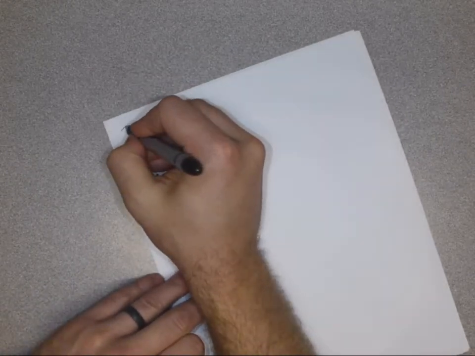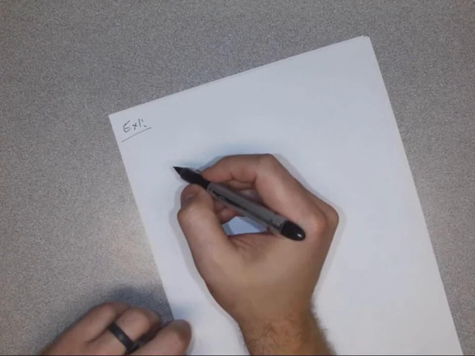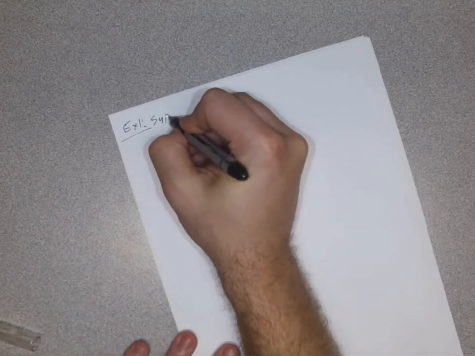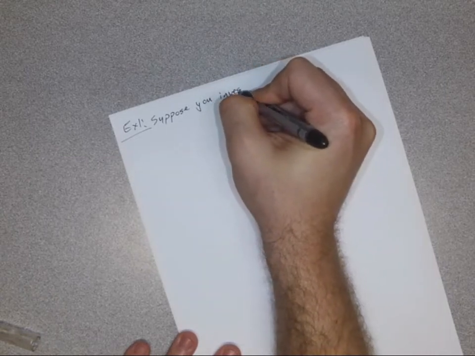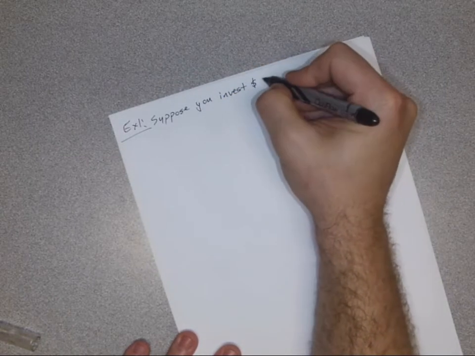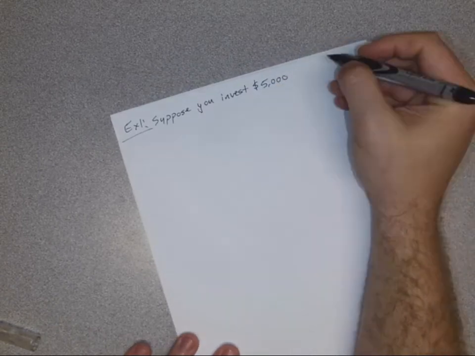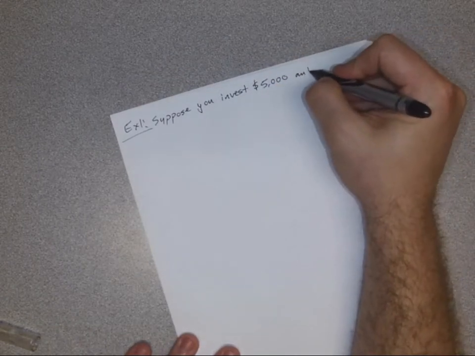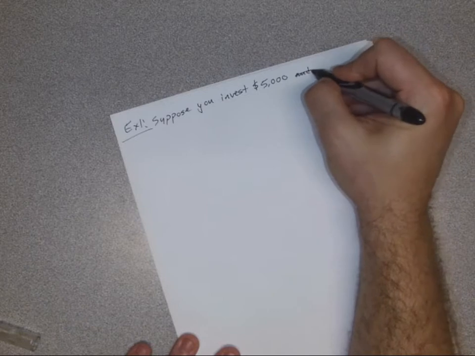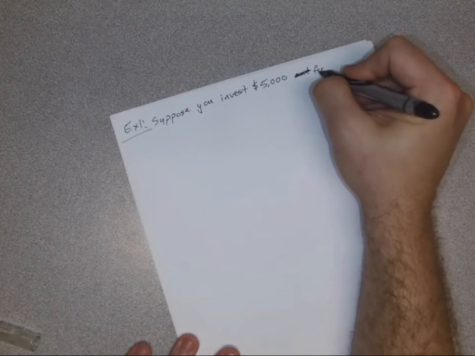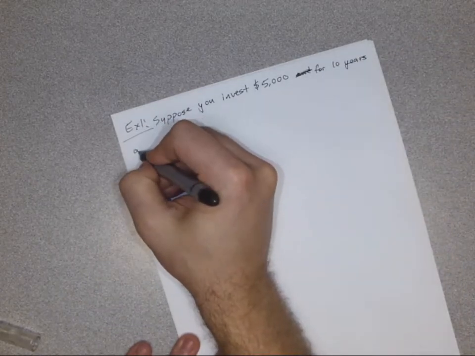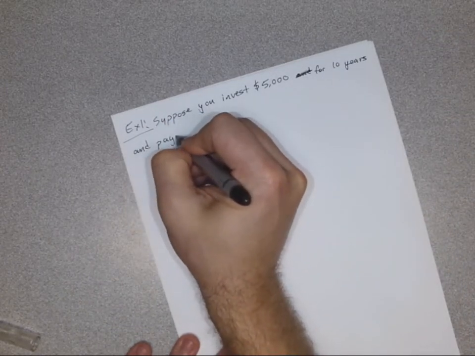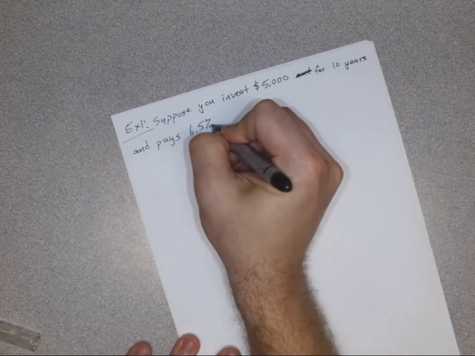Example 1. Suppose you invest $5,000 for 10 years, and it pays 6.5%.